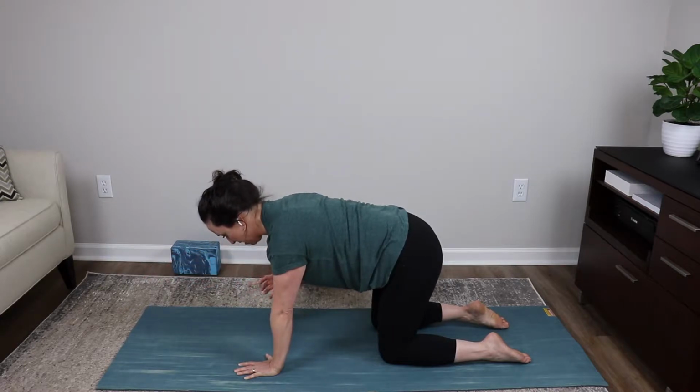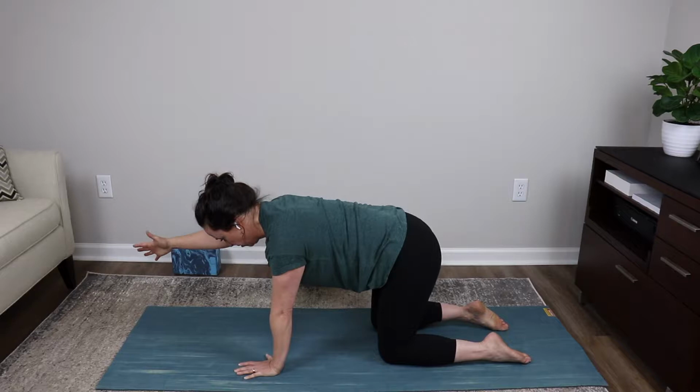Exhale, bring it back into your body 2 times. Lengthen your neck, keep those abdominals nice and firm. Inhale, reach it out. Exhale, bring it back in. One more time. Inhale, reach it out. Exhale, bring it back in. Place that right hand back down.